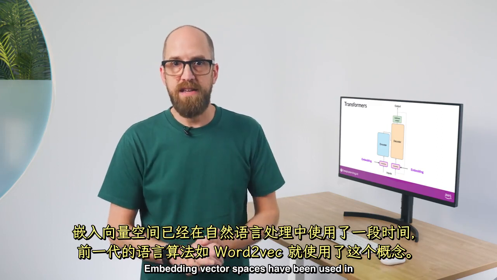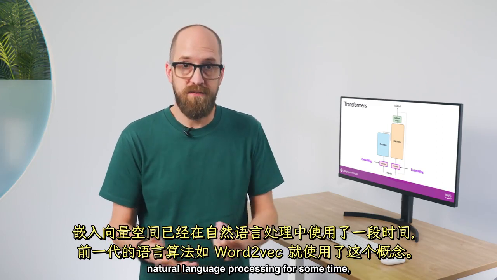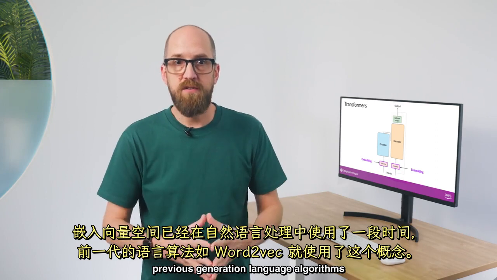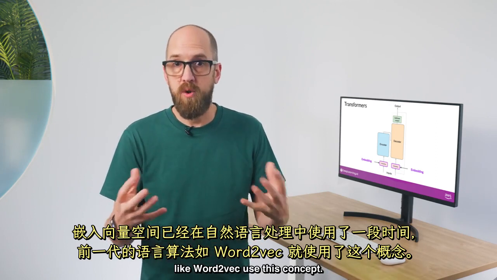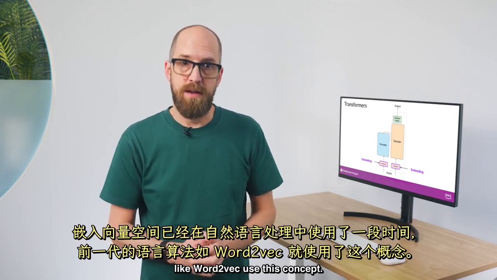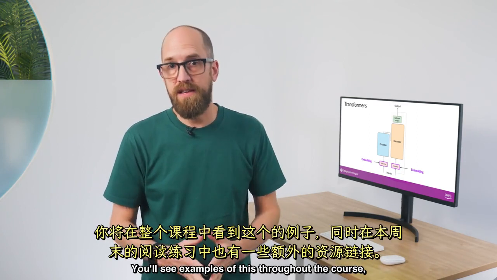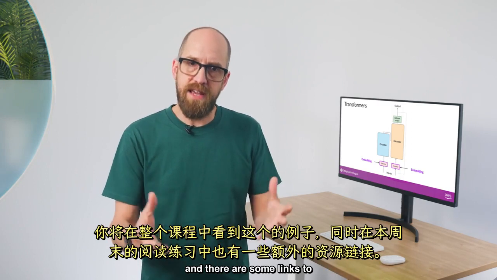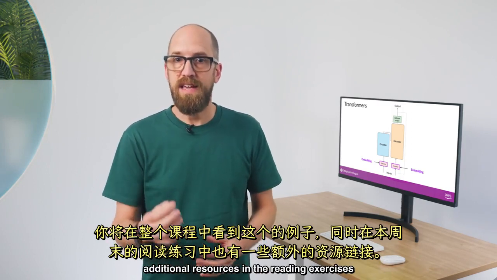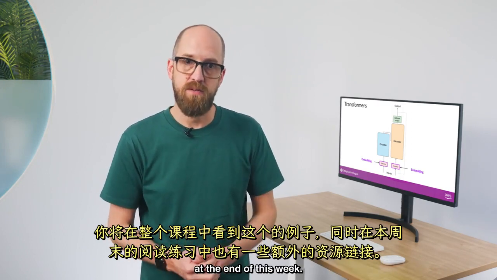Embedding vector spaces have been used in natural language processing for some time. Previous generation language algorithms like word2vec used this concept. Don't worry if you're not familiar with this. You'll see examples of this throughout the course, and there are some links to additional resources in the reading exercises at the end of this week.